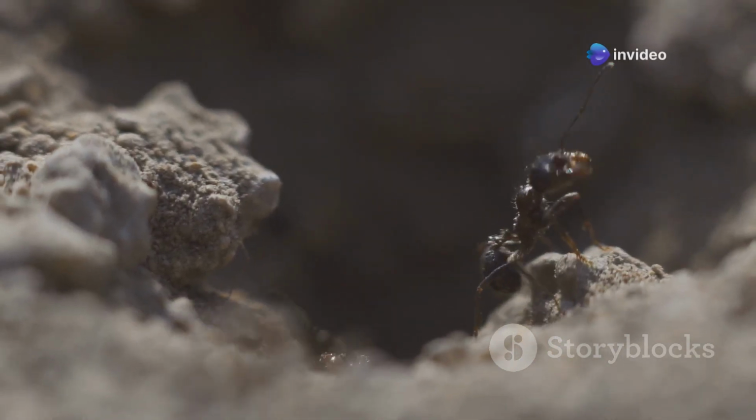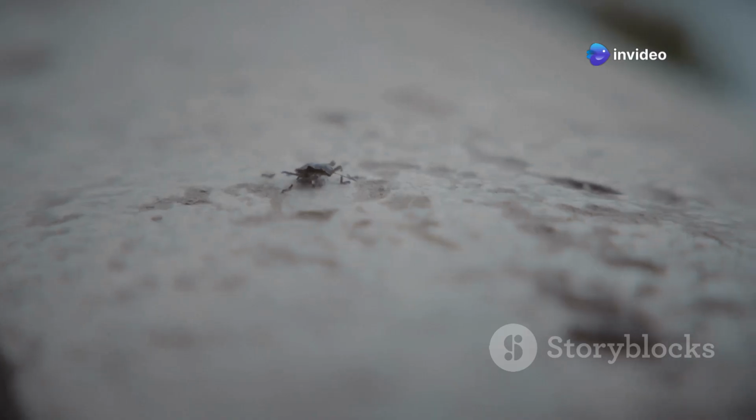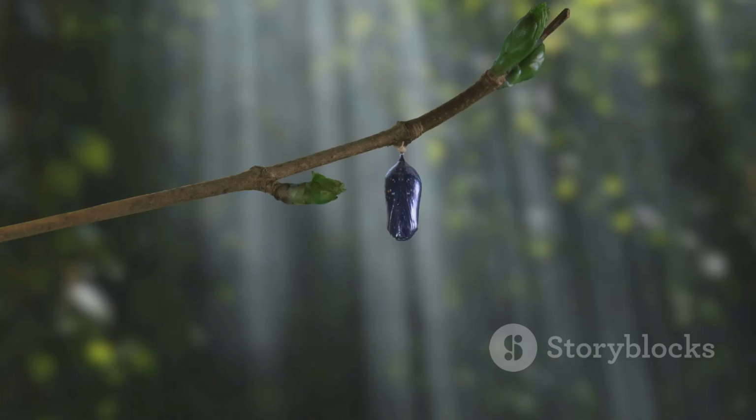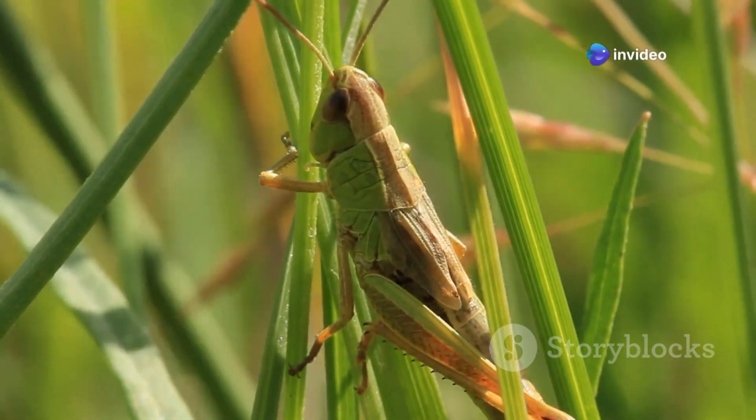Section 9. A Final Word. Appreciating the Wonders of Insect Mutations. Insects might be small, but their mutations hold big lessons. Mutations are a reminder that the natural world is in a constant state of change. They highlight the incredible adaptability of life on Earth.